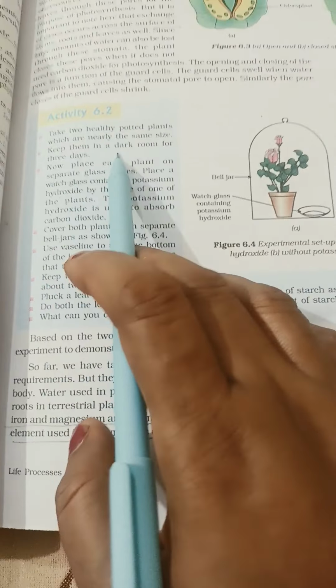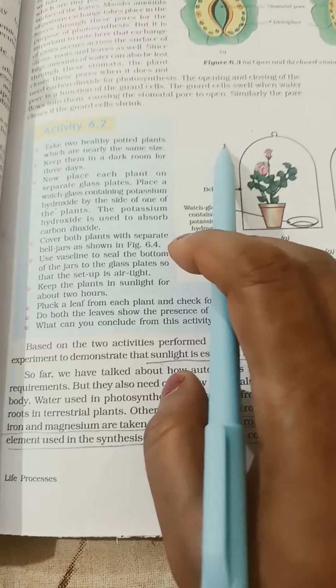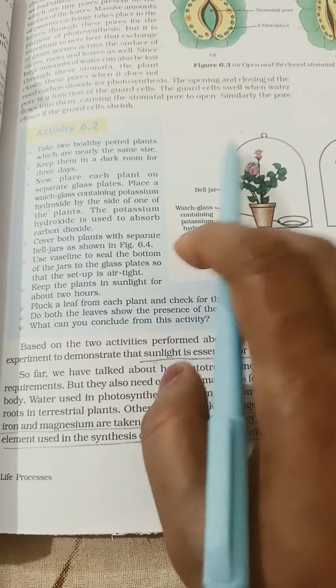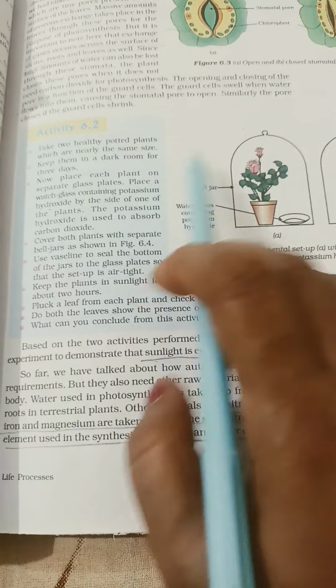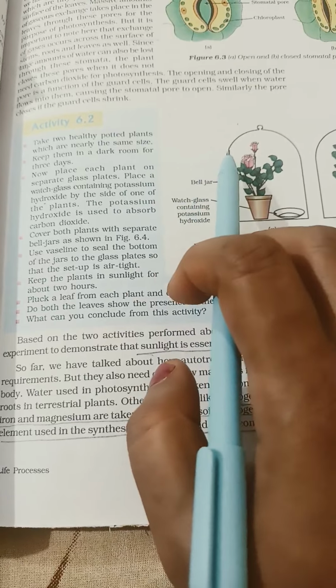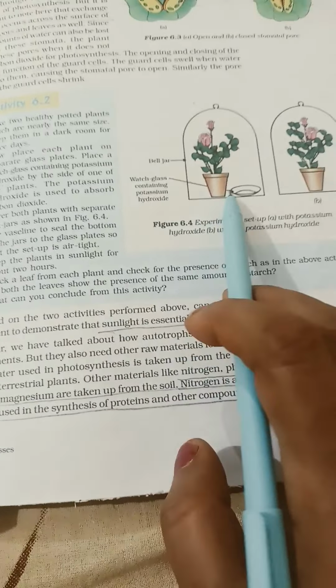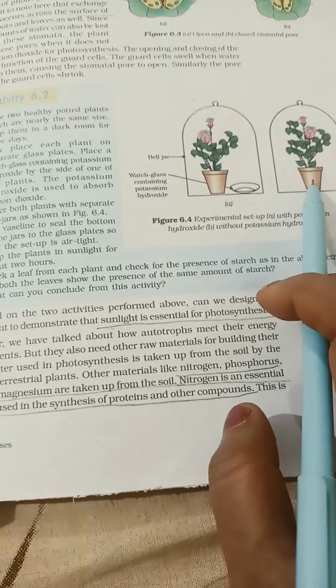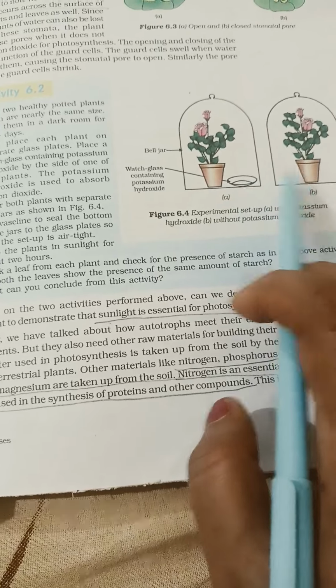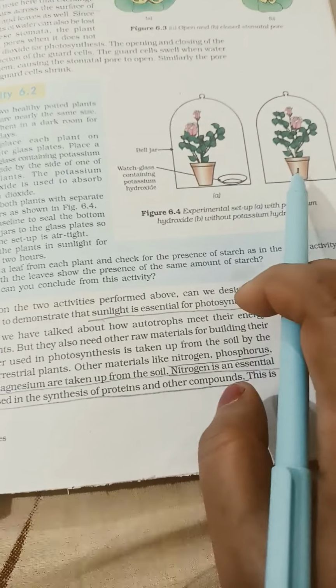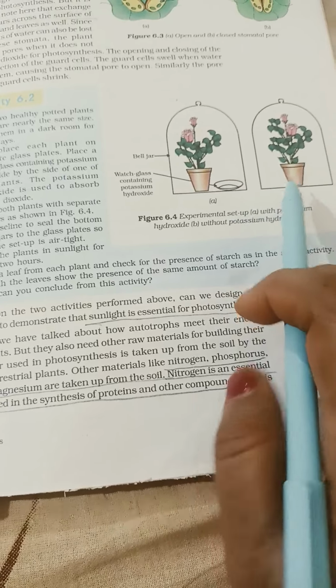Activity 6.2. This experiment says that photosynthesis requires carbon dioxide. Like chlorophyll, carbon dioxide is also very much necessary for photosynthesis. In this experiment, 2 potted plants have been taken and kept for 3 days in a dark room. After that, they have been taken outside in sunlight for 2 hours.